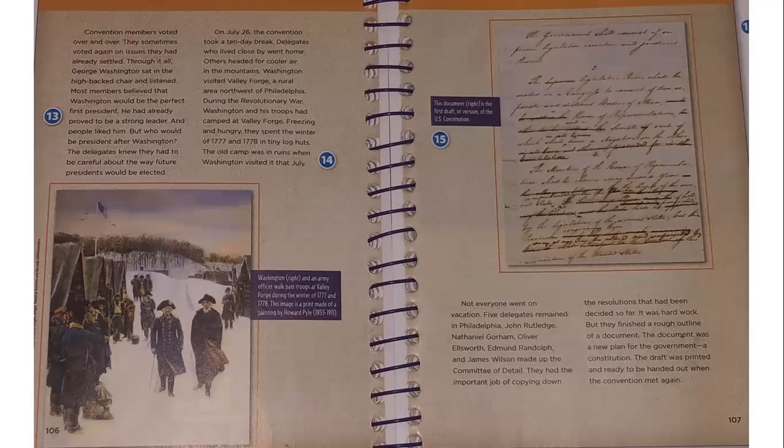Convention members voted over and over. They sometimes voted again on issues they had already settled. Through it all, George Washington sat in the high-backed chair and listened. Most members believed that Washington would be the perfect first president. He had already proved to be a strong leader, and people liked him. But who would be president after Washington? The delegates knew they had to be careful about the way future presidents would be elected.